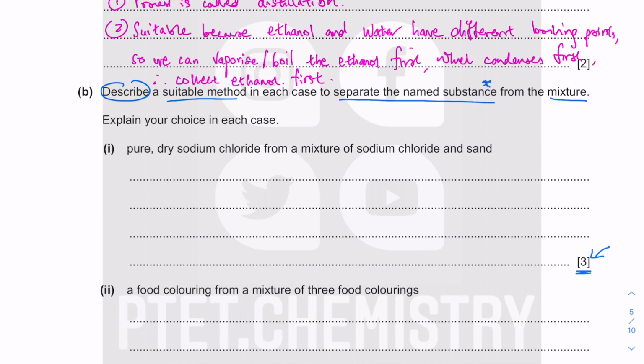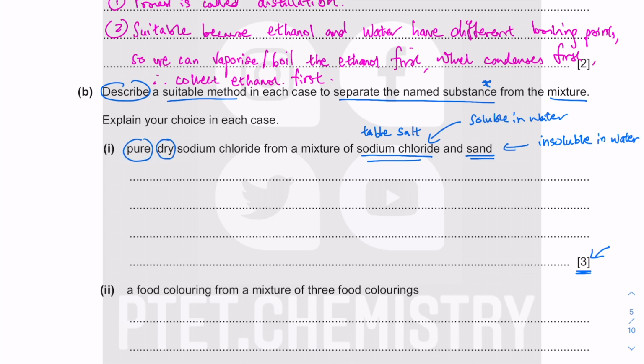Here we have sodium chloride, which is actually salt, your table salt, the one we use for cooking, and sand. So we know sodium chloride is soluble in water. This is what I mentioned in my other lectorial before this, and sand is insoluble in water. Soluble in water means it's dissolved in water. Insoluble in water means it does not dissolve in water. Here you want pure and you want dry.